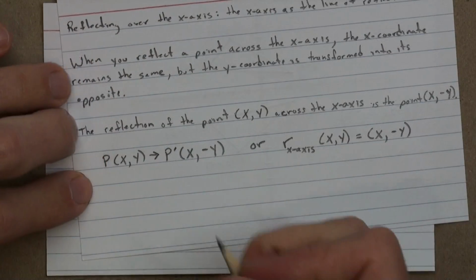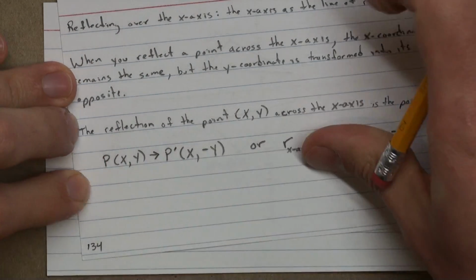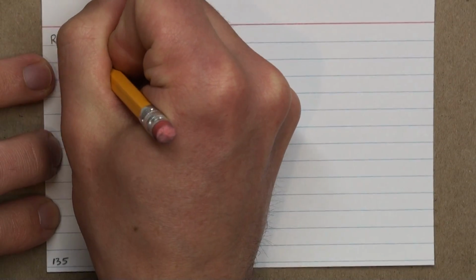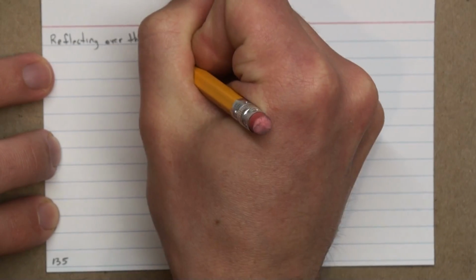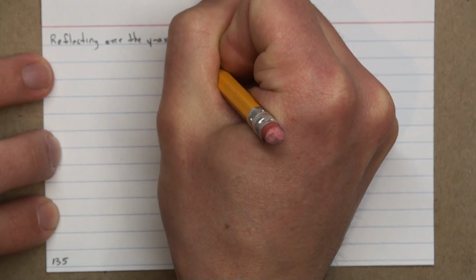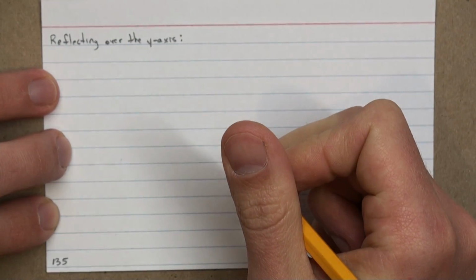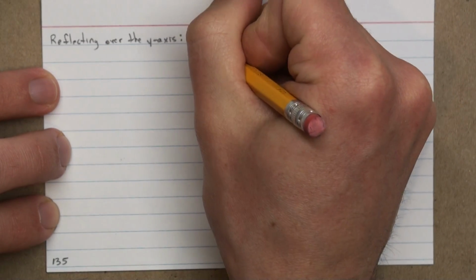Now, we're going to do something similar, but just as important. That was card 134. This is card 135. So reflecting over the y-axis. The y-axis as the line of reflection.